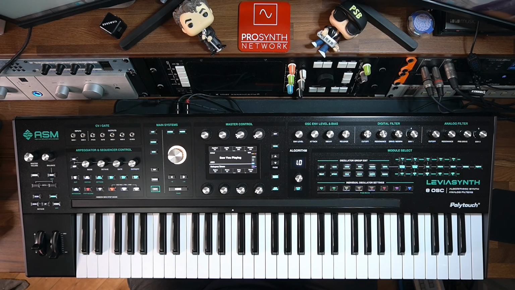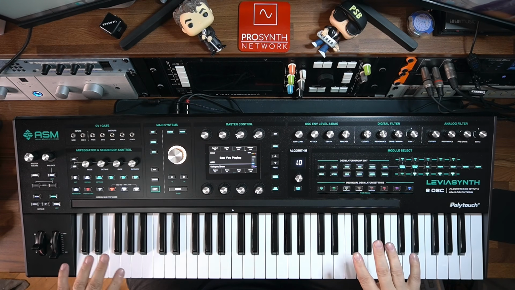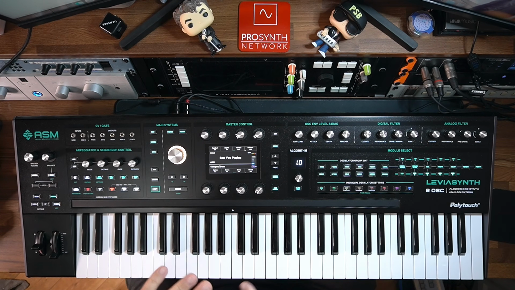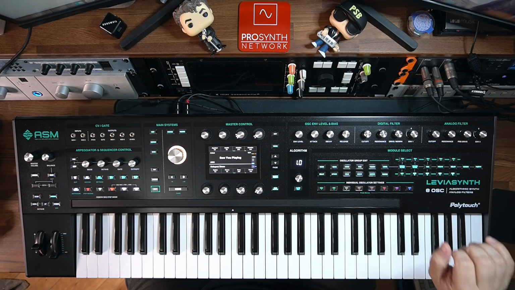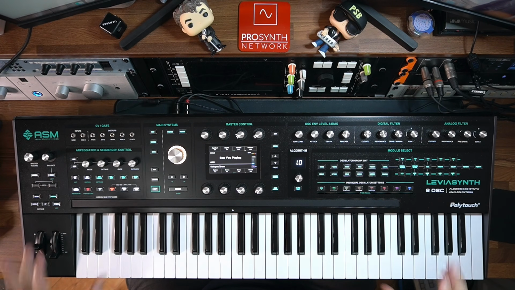And we'll explain what every component does. But trust me, this is a super powerful synthesizer. It has ASM's trademark workflow, as you can see. If you're a Hydrasynth user, you'll instantly recognize where things are, the layout, the fact that the legend on the top of the keyboard here is nice and big and clear. The knobs are nice and big and chunky, and the buttons are nice and big and illuminated. It's a brilliant interface to work with.